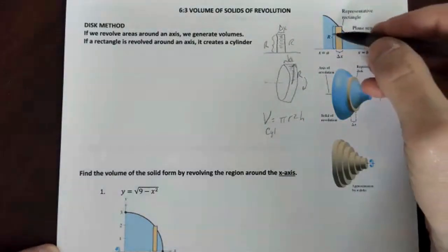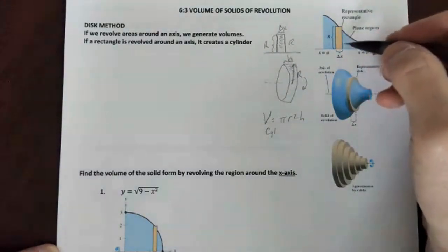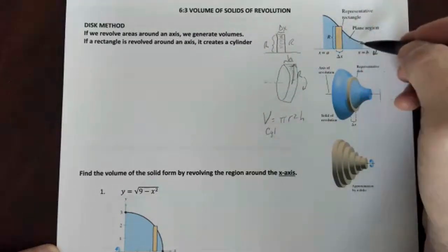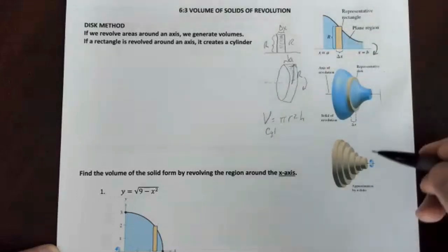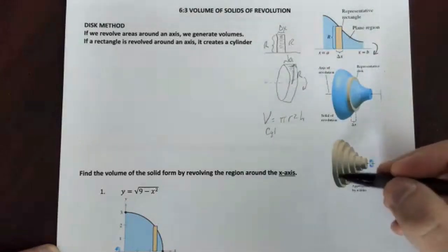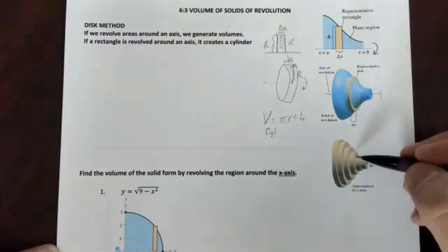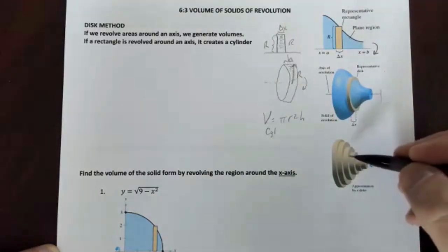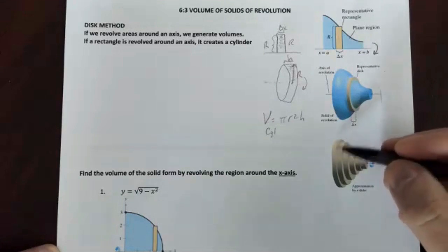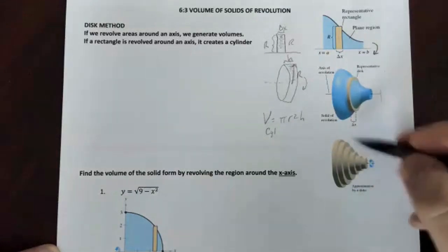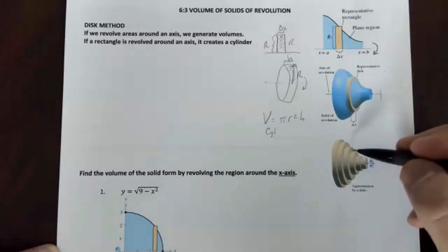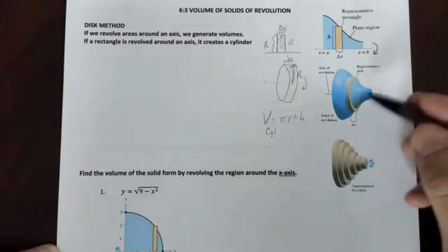Now, if you can imagine, I'm going to take this region and break it up into a whole bunch of rectangles, and revolve all those rectangles around the x-axis, and I'm going to generate this shape. I'm going to generate cylinders that are a little bit smaller than the previous cylinder to its left. If I add up all the volumes of those cylinders, it's going to give me approximately the volume of the entire shape.